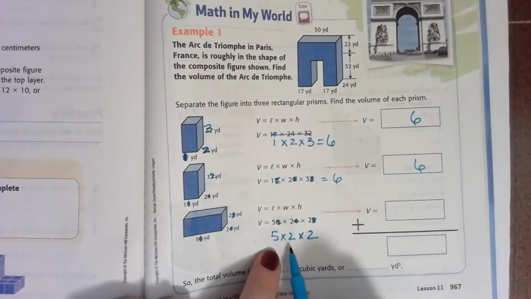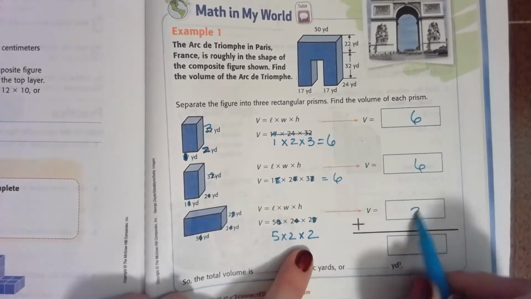Well, 5 times 2 is 10. 10 times 2 is 20. So this volume is 20.